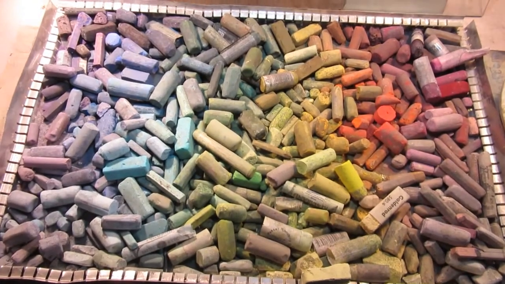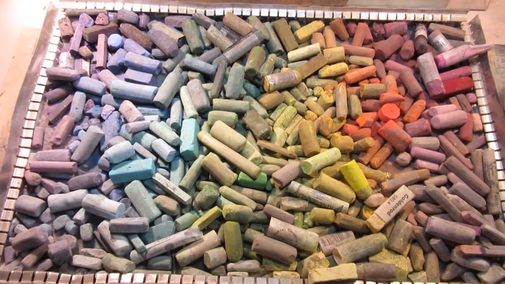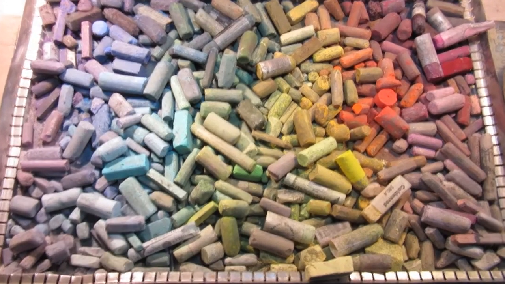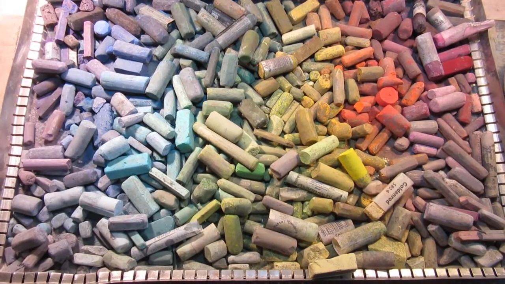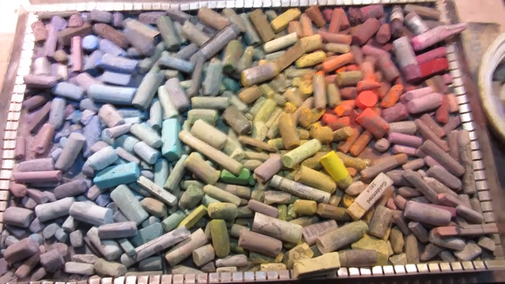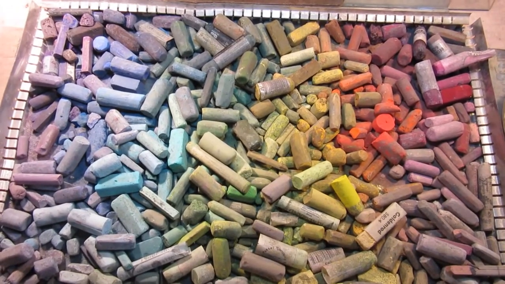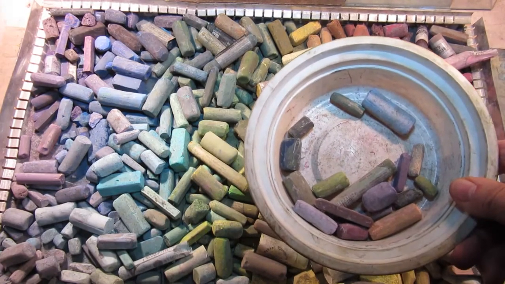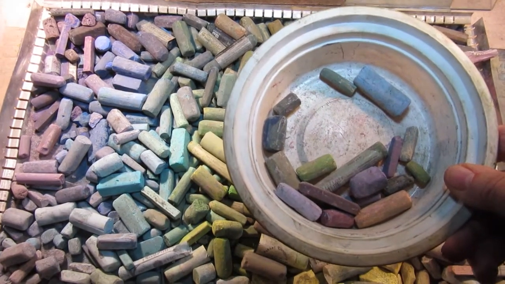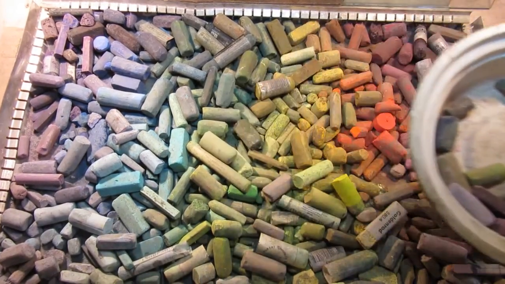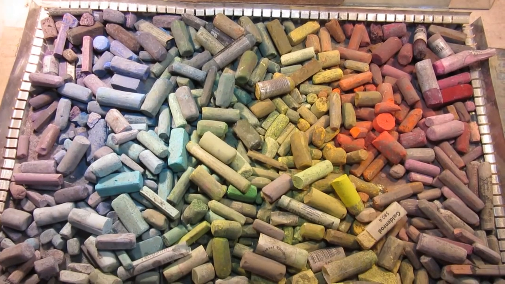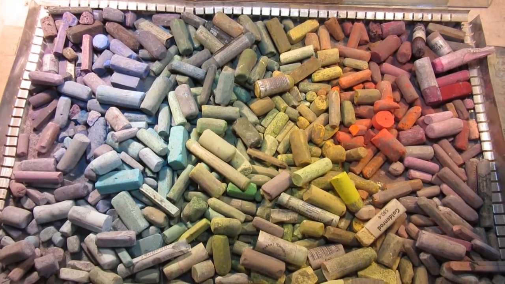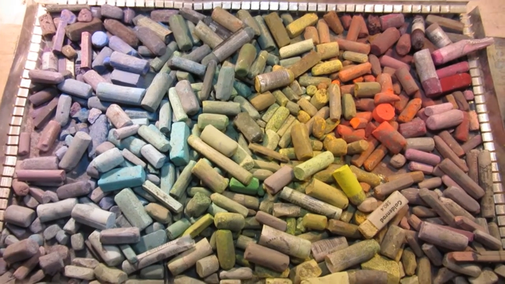What I need to do today is I have a whole bunch of pastels that I've used for some recent paintings. As I use those pastels, I tend to put them into a little separate dish so that I am able to get back to them very quickly without having to hunt and peck through this to find them again. So I'm going to just quickly put these away, and you can watch to see how I'm going to do this.